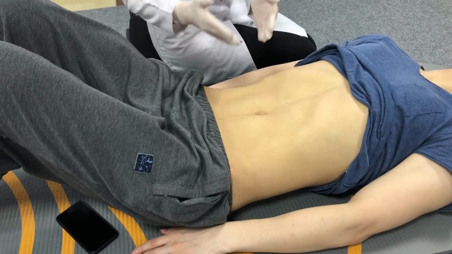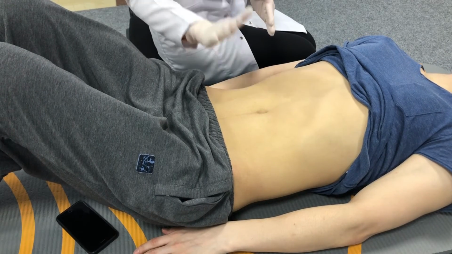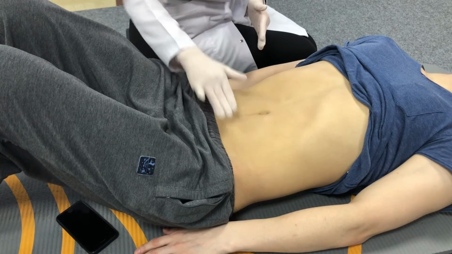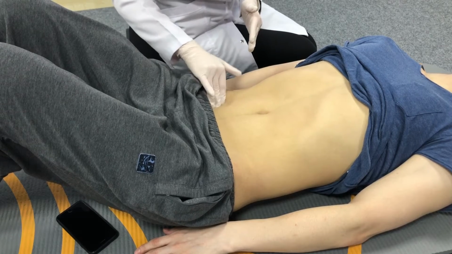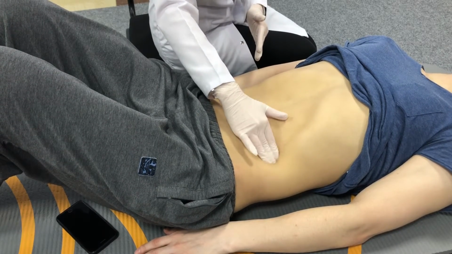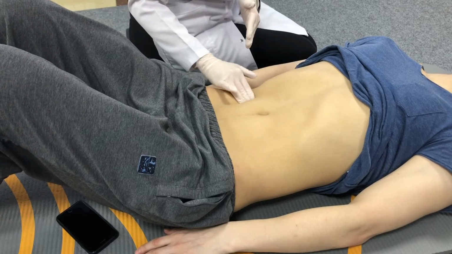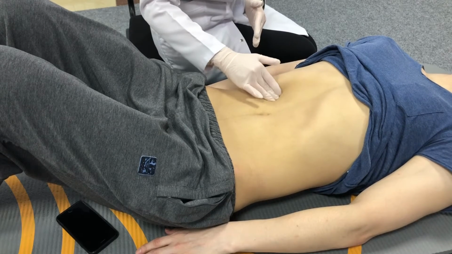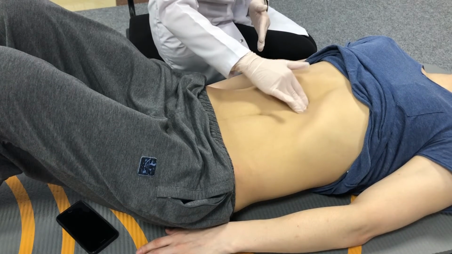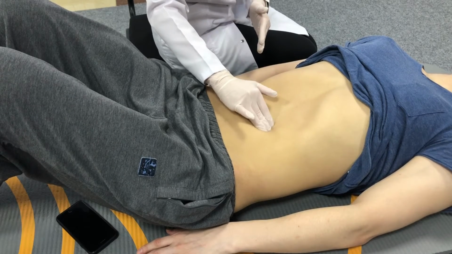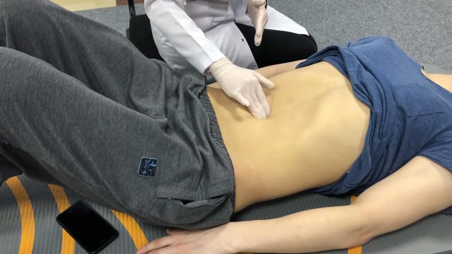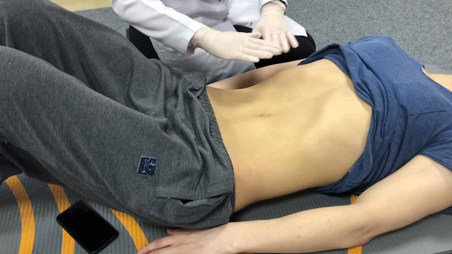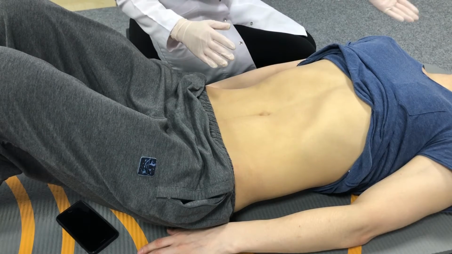Afterwards, the patient's abdomen will be divided into 9 areas. So we ask the patient to bend his knees and we start the superficial palpation from regio iliaca sinistra, regio iliaca dextra, regio abdominalis lateralis sinistra, regio abdominalis lateralis dextra, regio hypochondrica sinistra, regio hypochondrica dextra, regio epigastrica propria, regio umbilicalis, and we move to regio suprapubica.